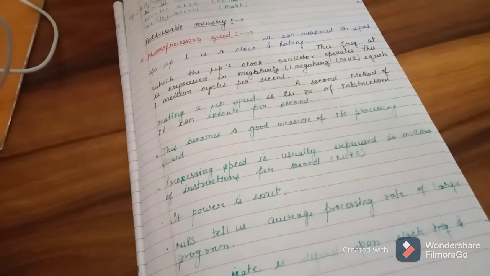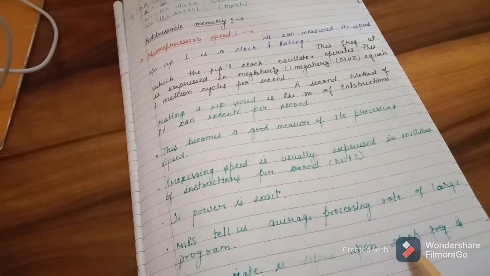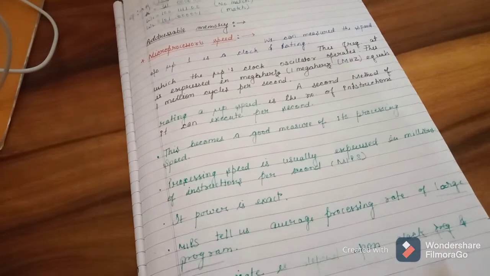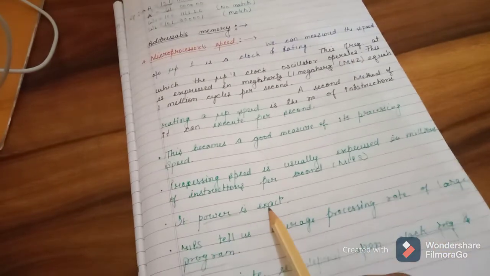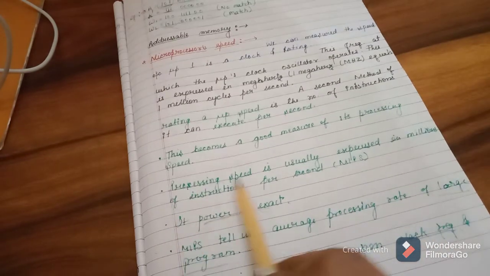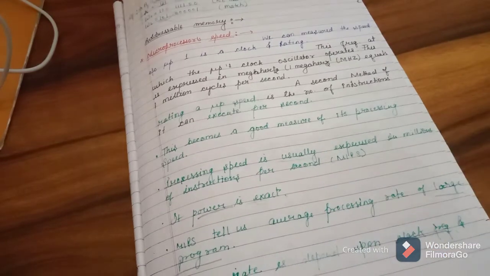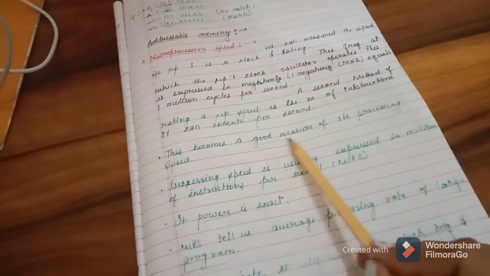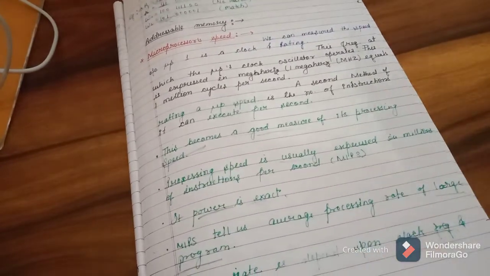average processing rate of large programs. The MIPS rate depends upon clock frequency and word size. The processing speed is usually expressed in millions of instructions per second, and this is a good measure of processing speed.